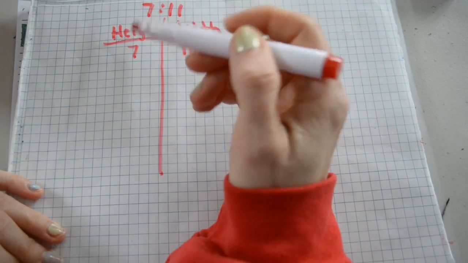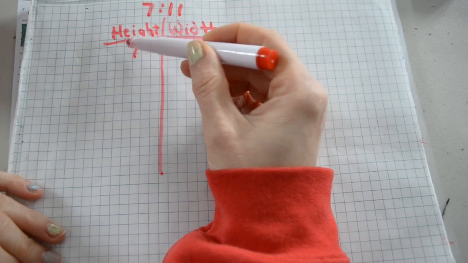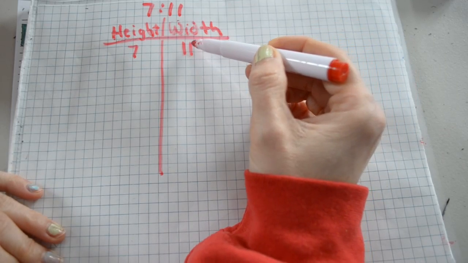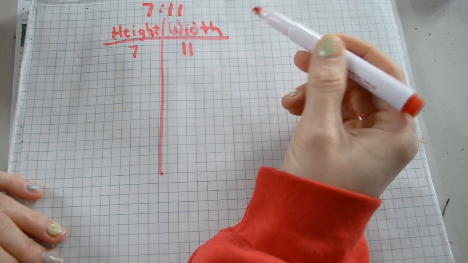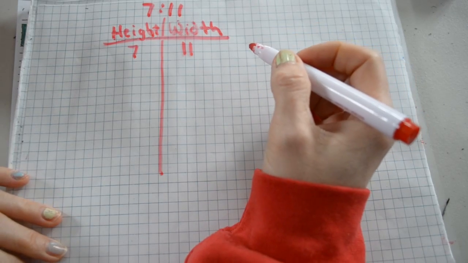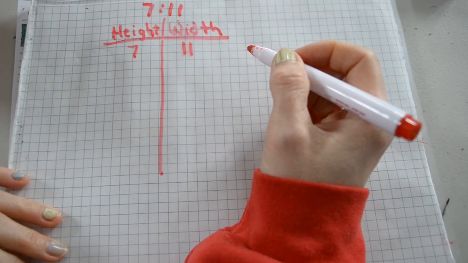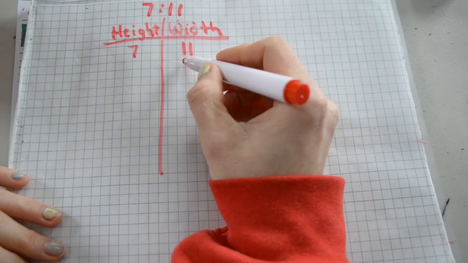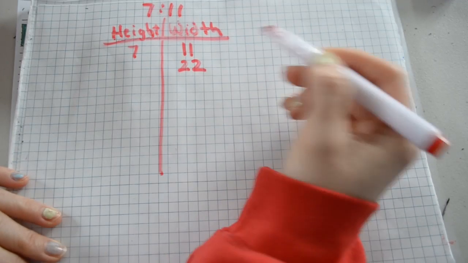Okay, so if we're looking at 7, we're doing our 7 times tables for the height. For the width, we're looking at 11, so we're going to go up by groups of 11. We're going to use our 11 times tables. We can do that first because 11 times tables are super easy. So 11 times 1 is 11. 11 times 2 is 22.